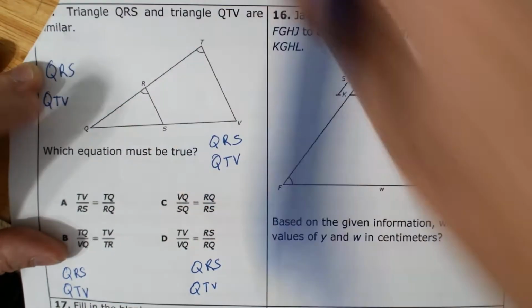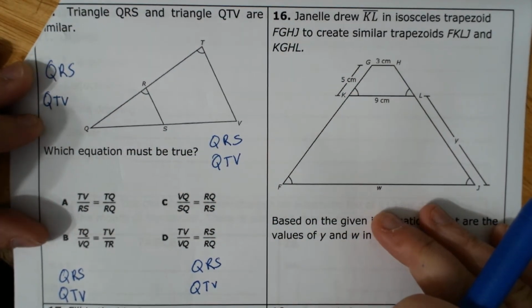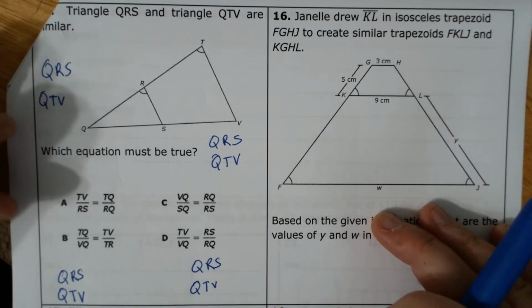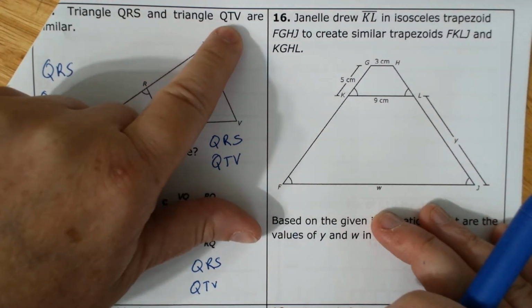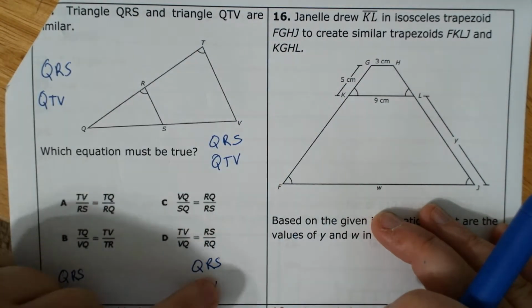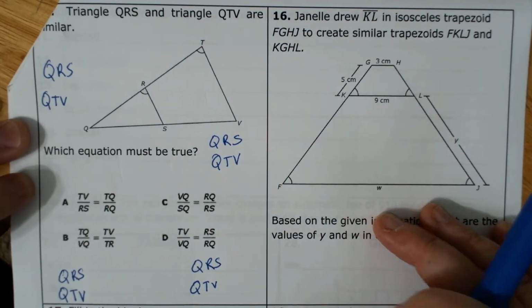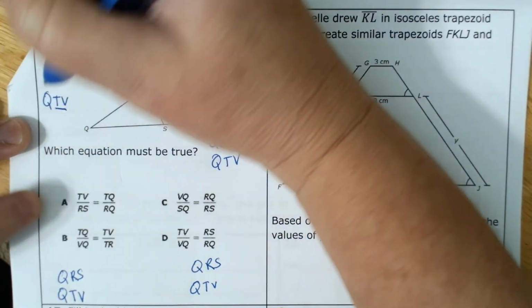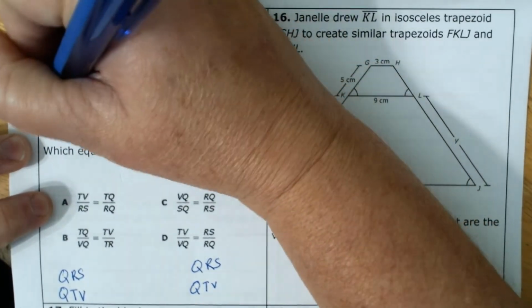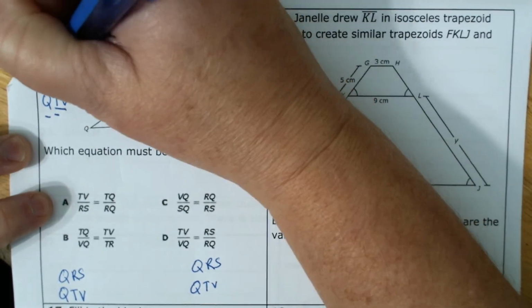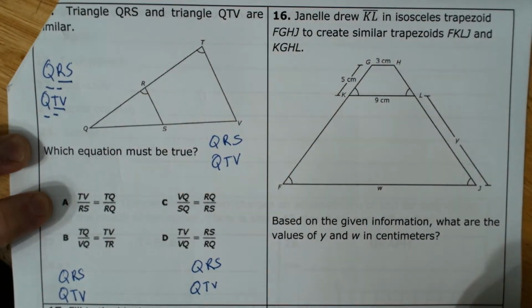This is page 3 of your review. Triangle QRS and triangle QTV are similar. And so I take this statement right here and I just write it 4 different times because I have 4 different choices. So TV is to RS as TQ is to RQ.